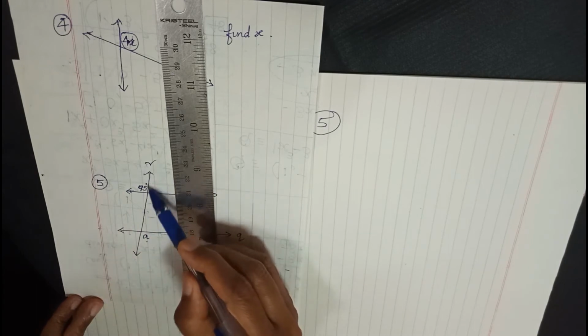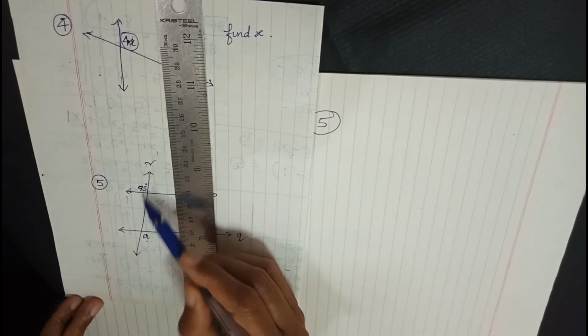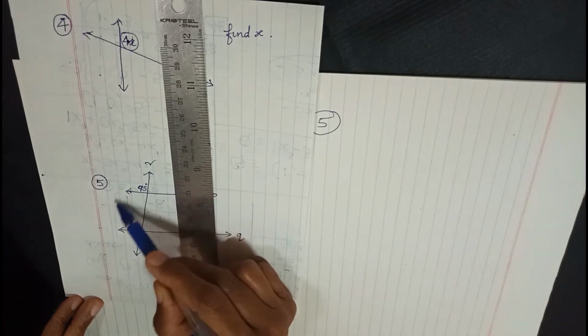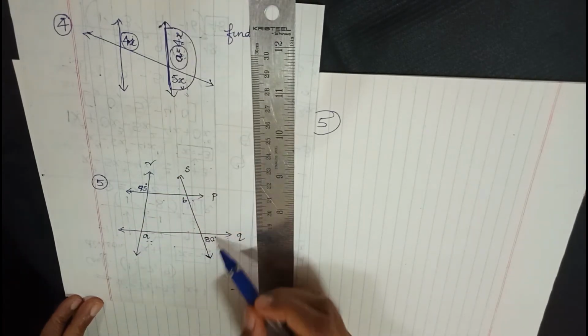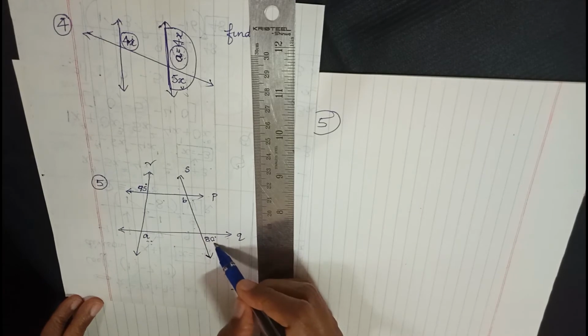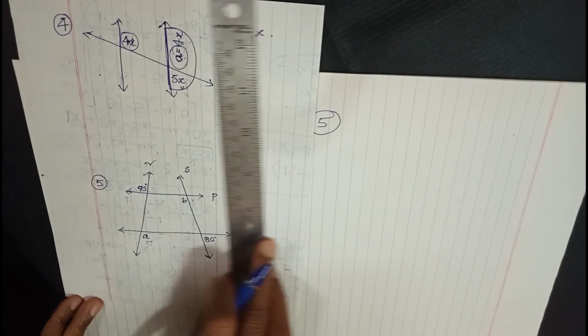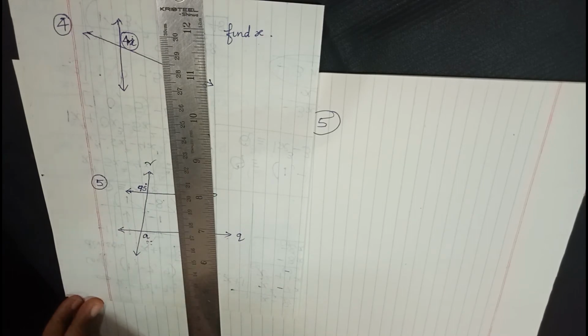So you can see on this transversal, there are two angles given and I have to find the value of A. So I can use only this part to find the value of A. I cannot use this and this. I cannot say this is 80, so this is also 80, one below the line, one below the line, right? I'm going to do it this way.